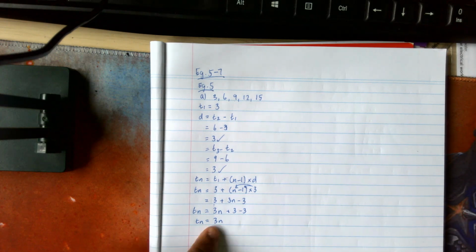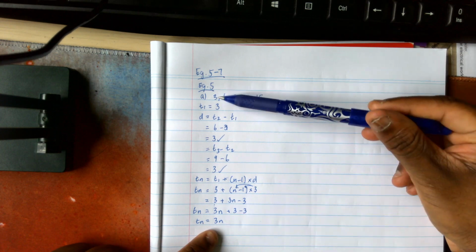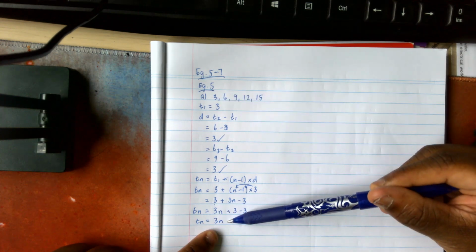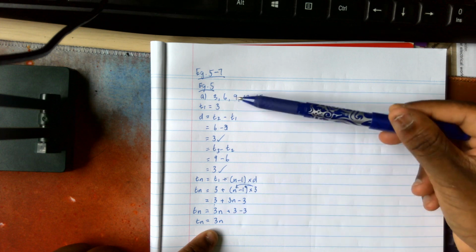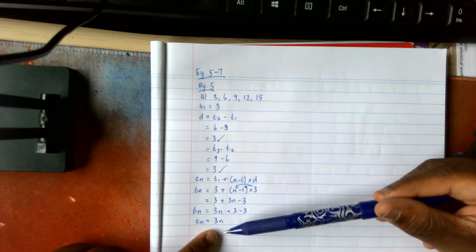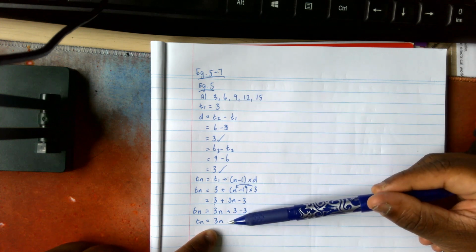And we know that's correct, because 3 times 1 is 3, 3 times 2 is 6, 3 times 3 is 9, and so on. So this is the rule for our arithmetic sequence.